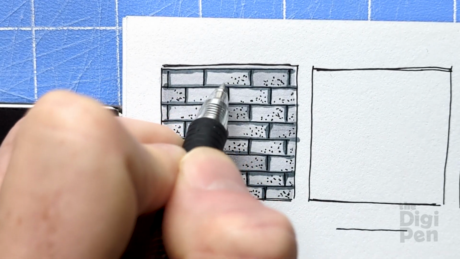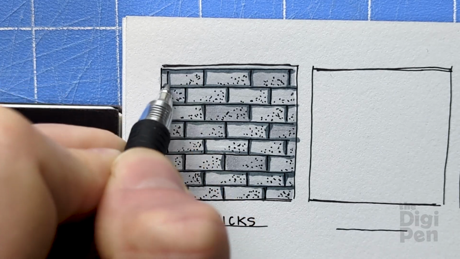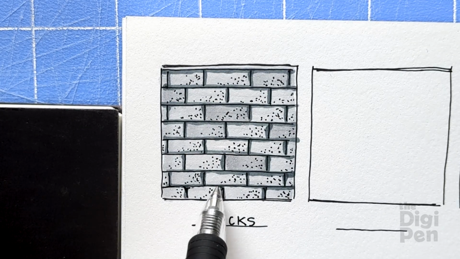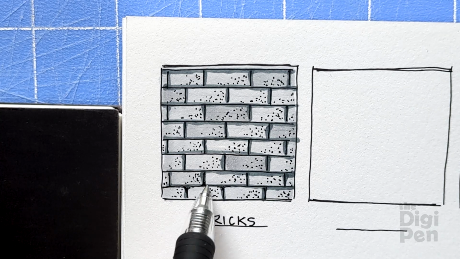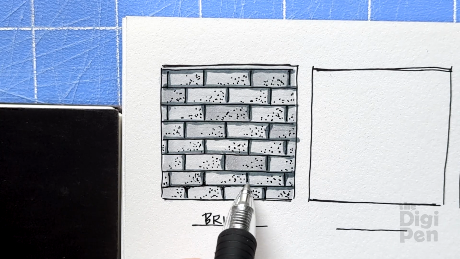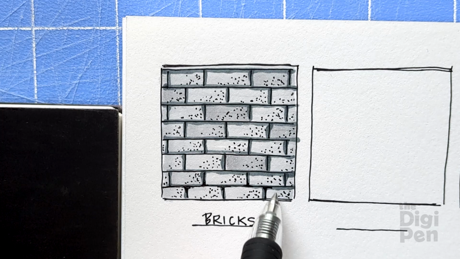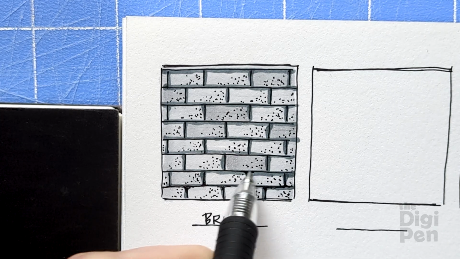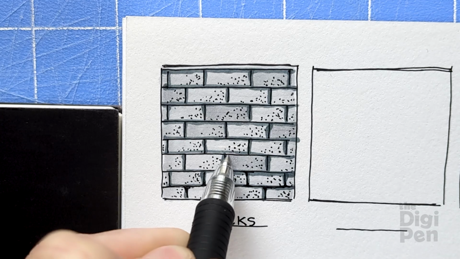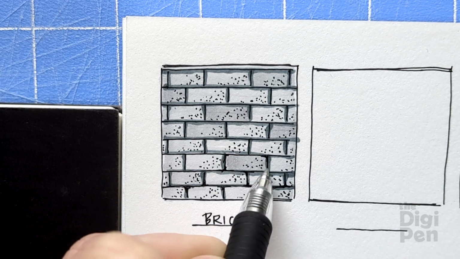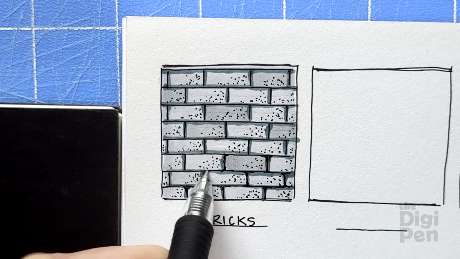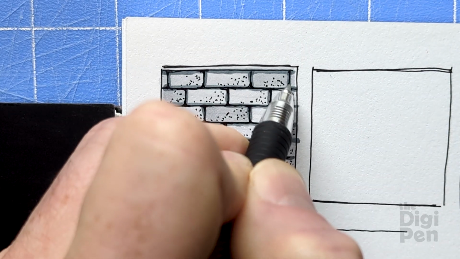And as I wrap up the stippling, I'm going to go back to my pen and I'll trace each and every brick. However, I'll be rounding out each corner. This gives each brick a more natural look while adding additional depth to my texture at the same time. It's really this little trick here that takes this brick to the next level, in my opinion.